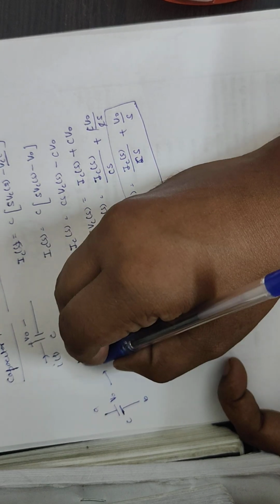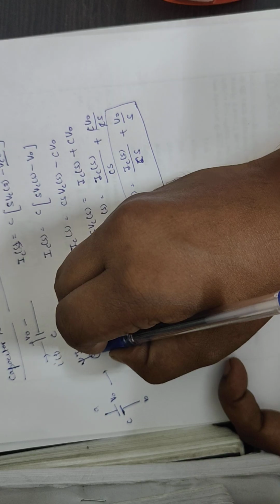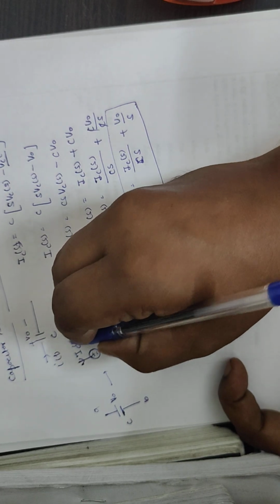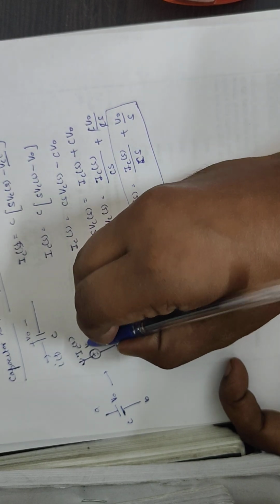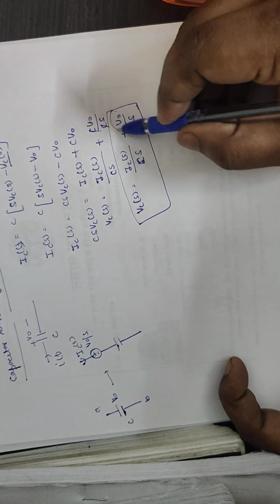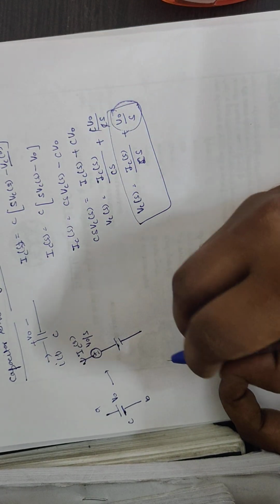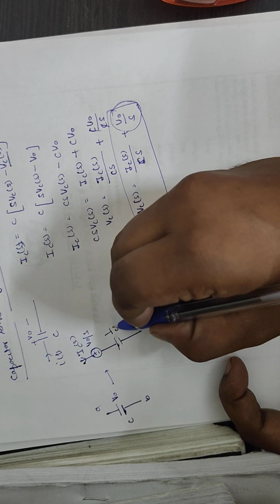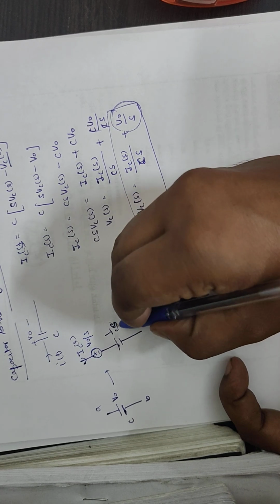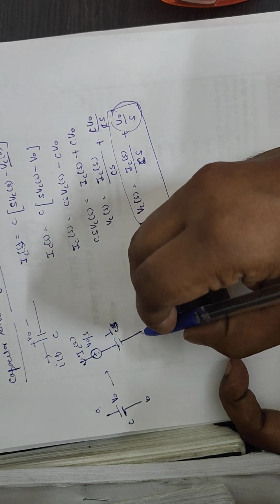So here I of CS is there, and after that V naught by S, which is written here, and 1 by CS is there.